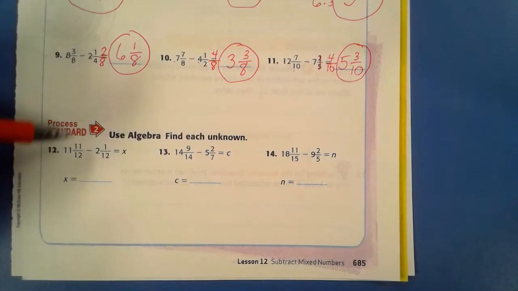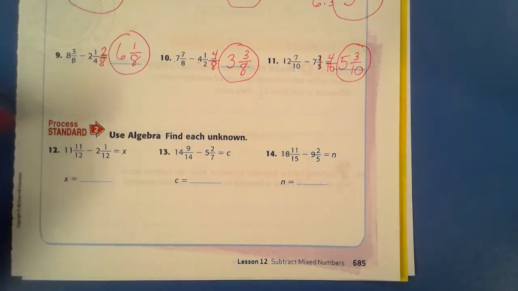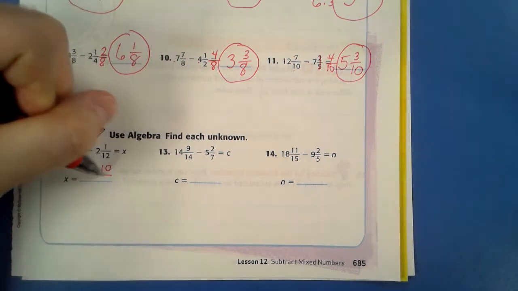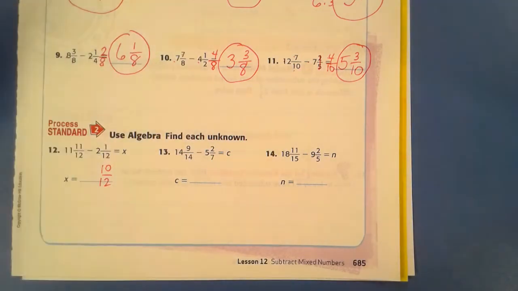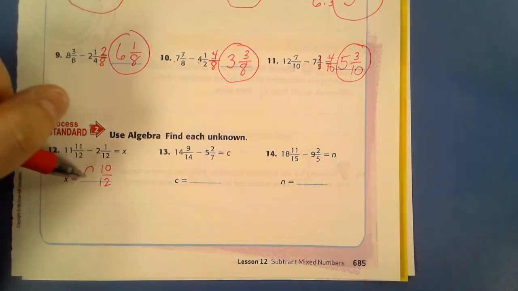Okay, down here at the bottom, denominators are the same. Easy. All right, so just take 11 minus 1, which is 10 over 12. 11 minus 2 is 9.